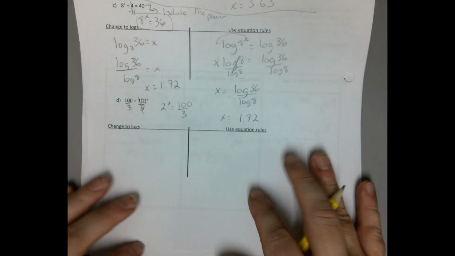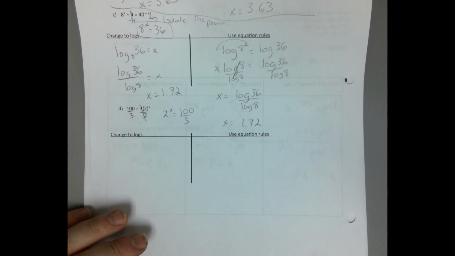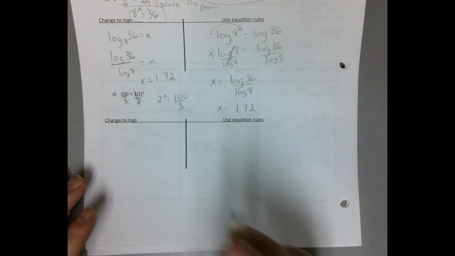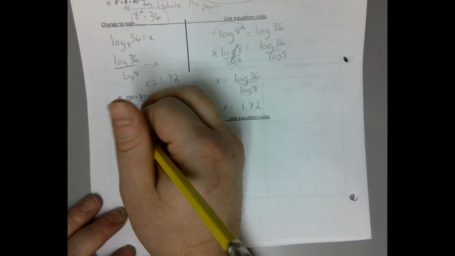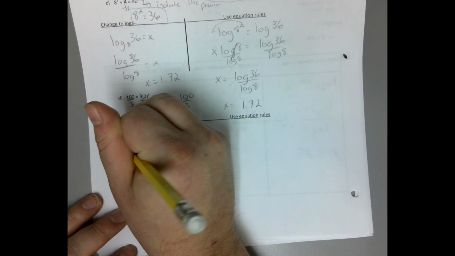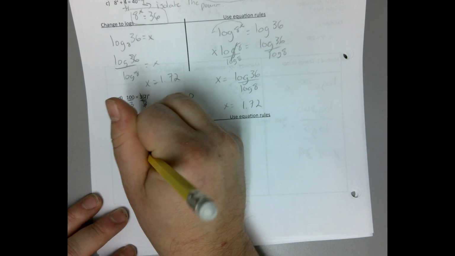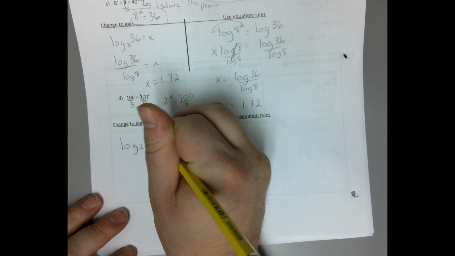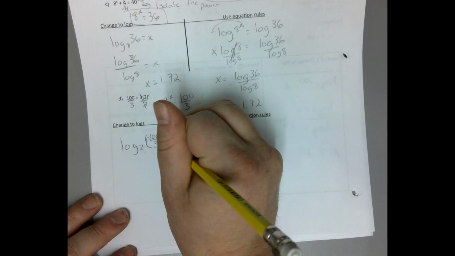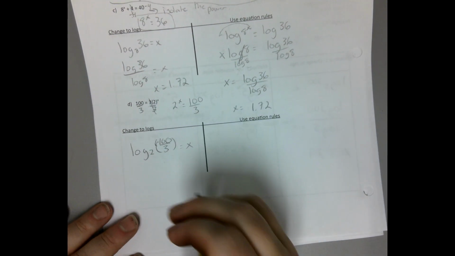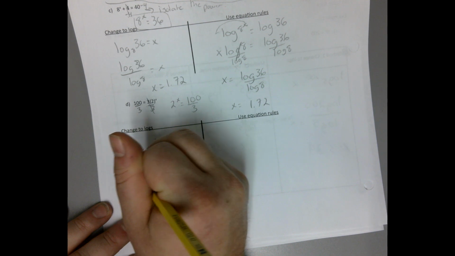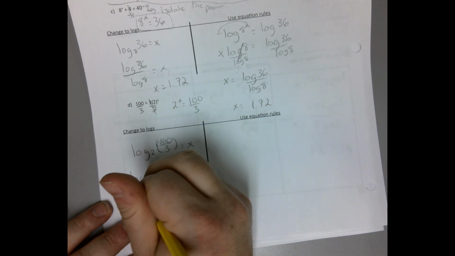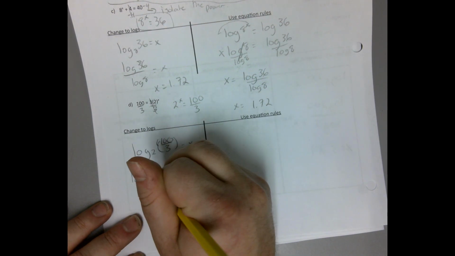So we have it now as a singular exponential equation. So we're able to solve it now using logs. My first bit here is I want to change it to logs. Well, our base stays the same, right? So log of 2. And our argument then is going to be what it's equal to. So log base 2 of 100 divided by 3 is equal to x. So when I put that in my calculator, I'm going to go log 100 divided by 3, divided by log 2.